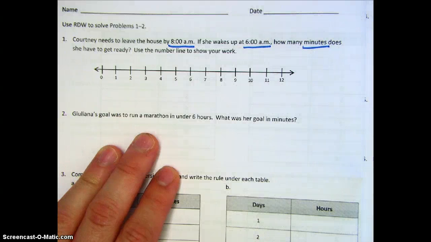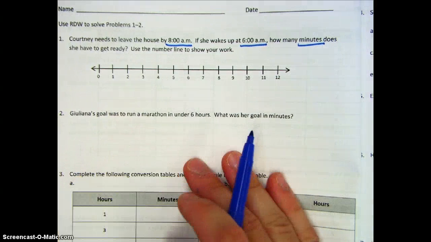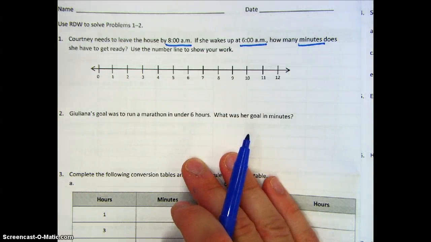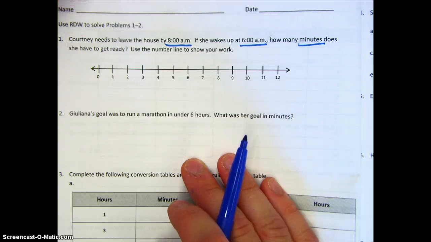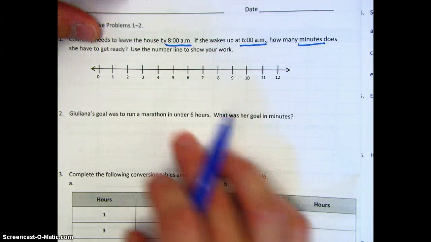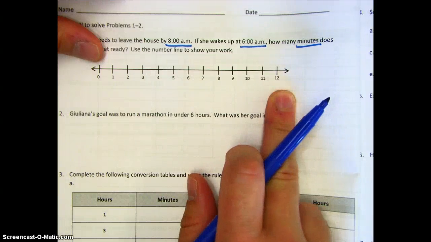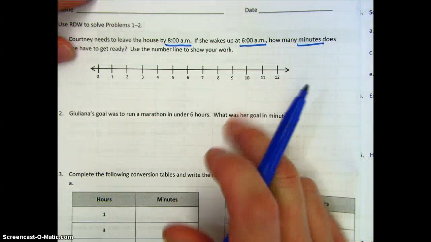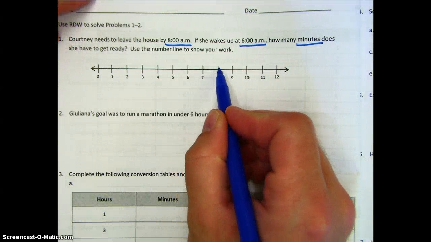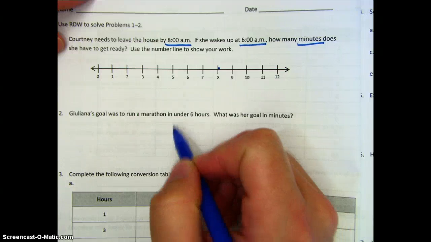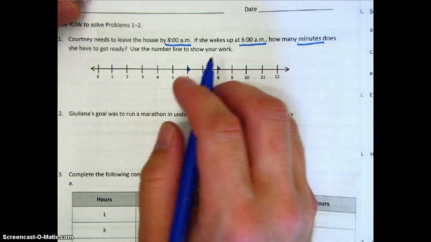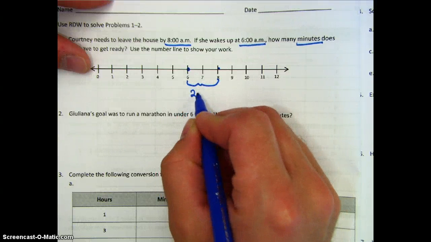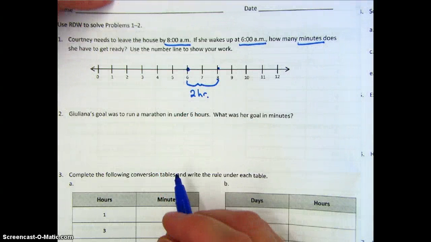Okay, now, you have to be very careful with time because time is very different than some of the other numbers that we've used. And we can't just simply add and subtract. So one way that we can do that with time is to use a number line. So we can lay out 0 to 12, since there's 12 numbers on the clock. Now, she needs to leave the house by 8 o'clock, and she's waking up at 6 o'clock. So we can see that we have 2 hours for her to get ready.